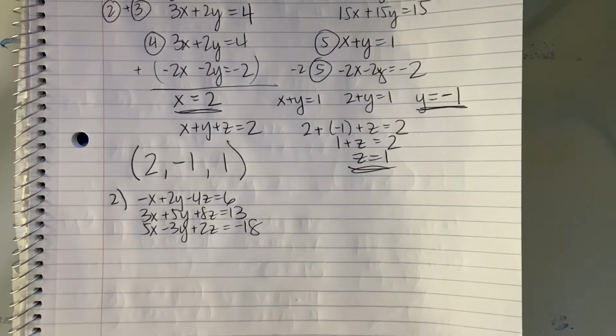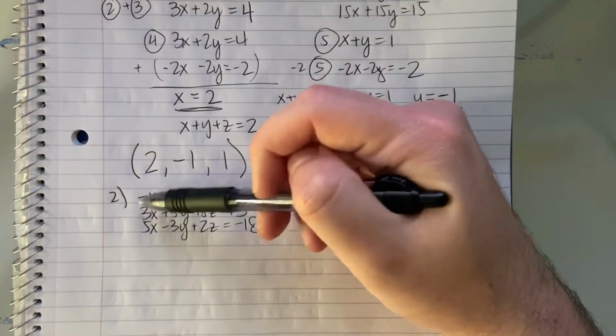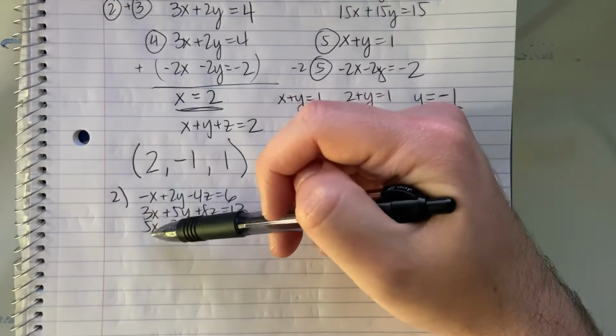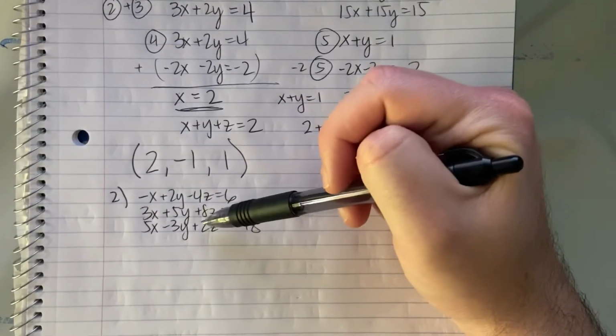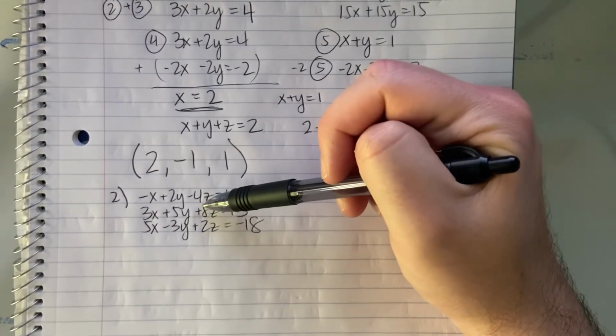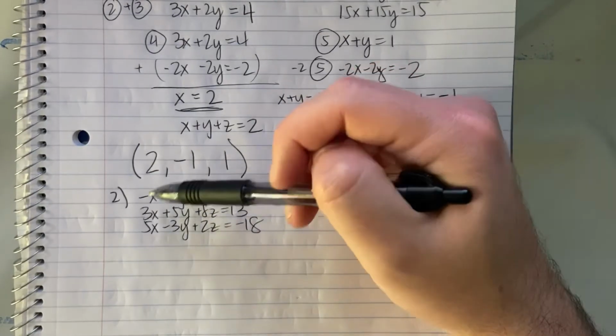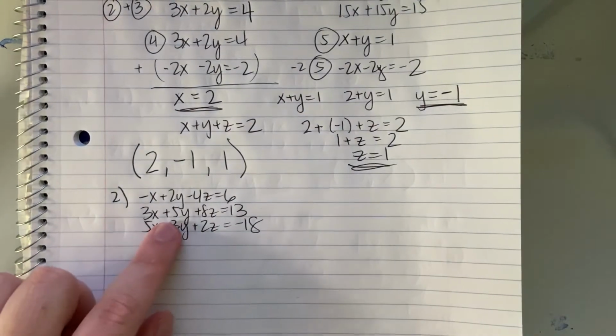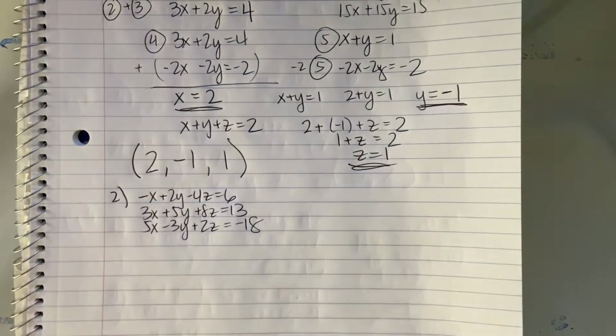Now let's look at number 2. X has a 1 in front of it, so it's going to be easy to match up the x's with 3x or 5x. Even z would be easy because 2, 4, and 8 are very easy to turn into each other. However, what do you notice about y? Y has a 2, a 3, and a 5. It's hard to turn a 2 into a 3 or a 2 into a 5 without messing with both equations.